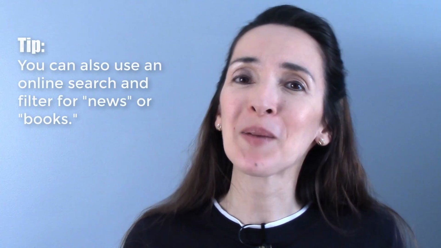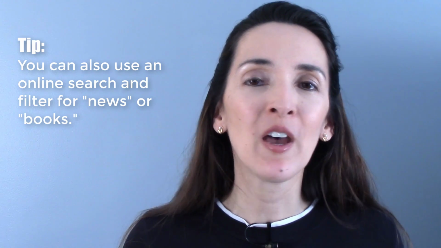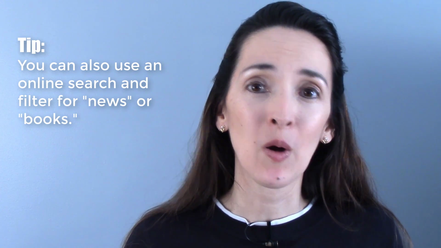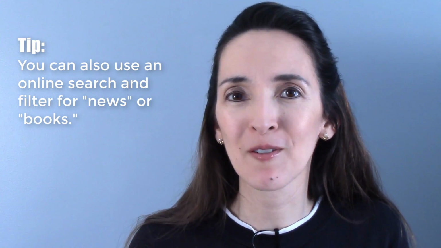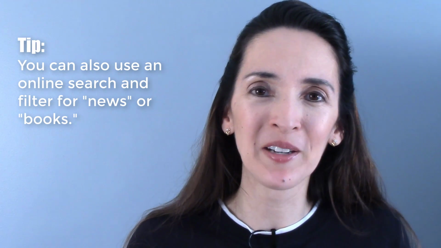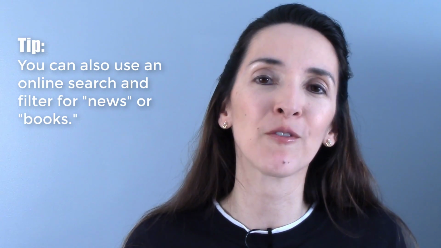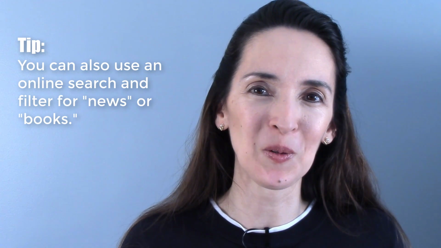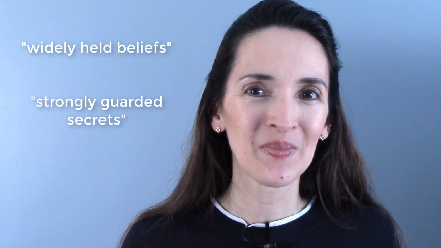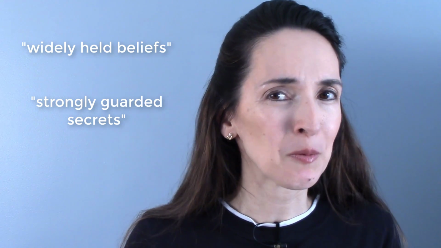Sometimes looking in a dictionary doesn't help me when I want to confirm how a word or a phrase is written. Then I sometimes look at news articles from trusted sources, or I look at published books from authors to see how other writers are using the words and phrases that I want to use. For example, wildly held beliefs, strongly guarded secrets. These don't seem to be hyphenated with consistency.